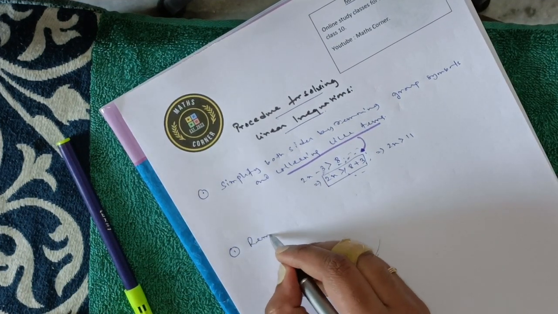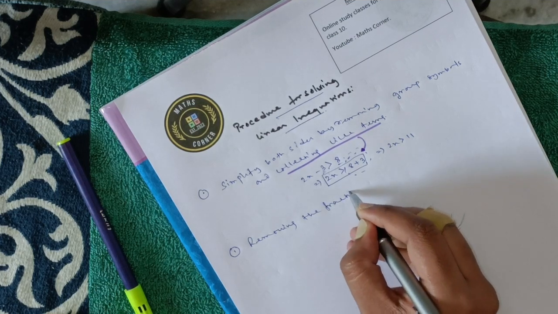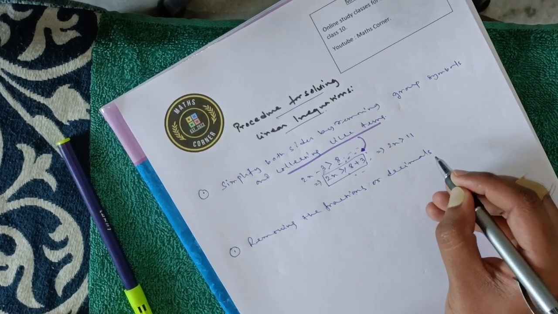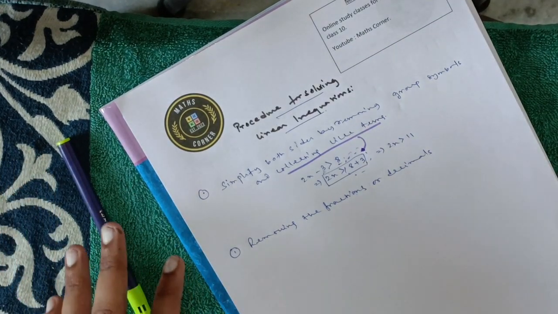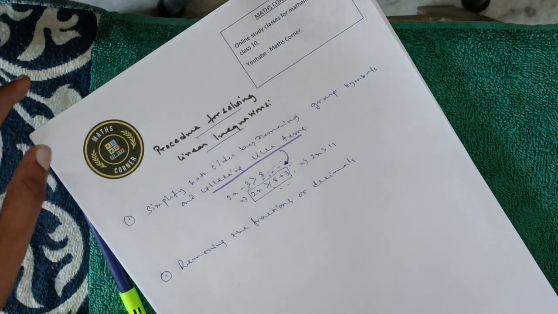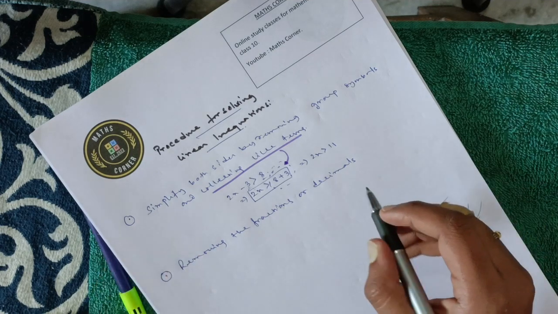Removing the fractions or decimals, like these are all the procedures for the initial part, but when you practice it, you will see that it will get easier and easier to you. So no need to worry.